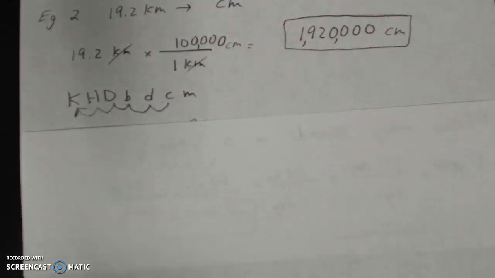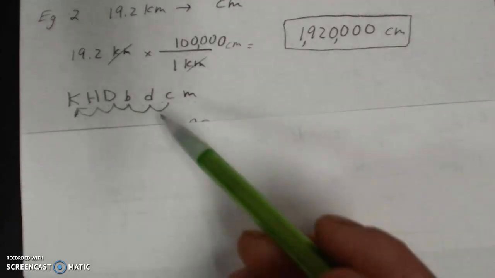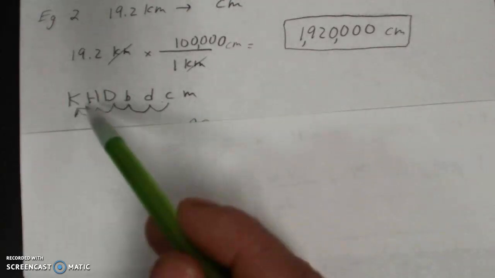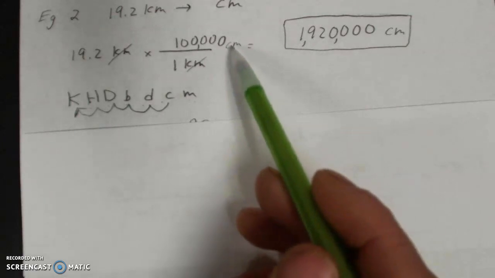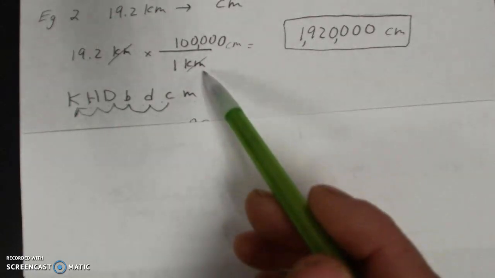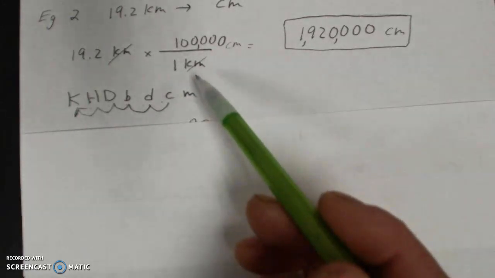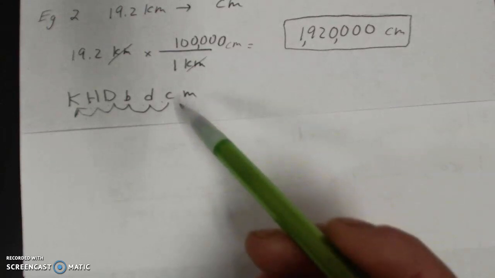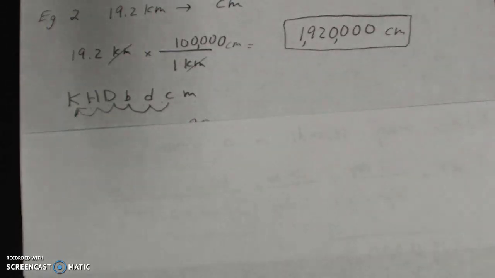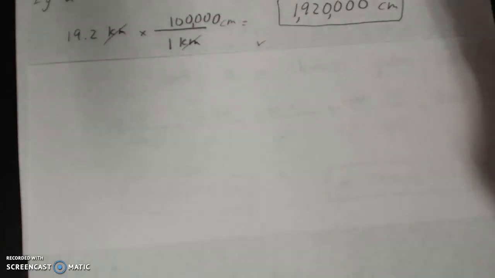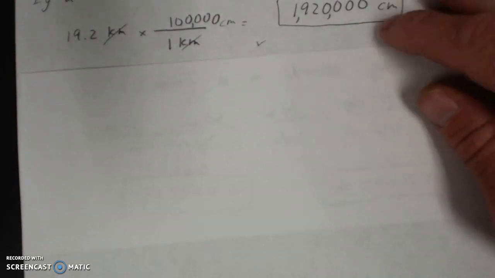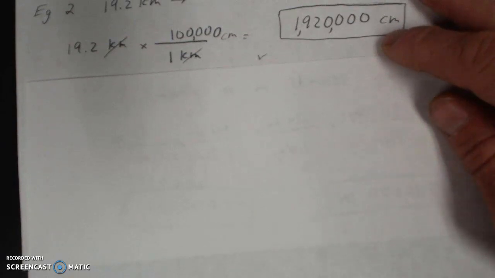And so I'm going from centi to kilo. I want to know how many centimeters are in 1 kilometer. There's going to be a lot of them. Hold on. Okay, I changed a couple things so that I hopefully won't confuse you guys.